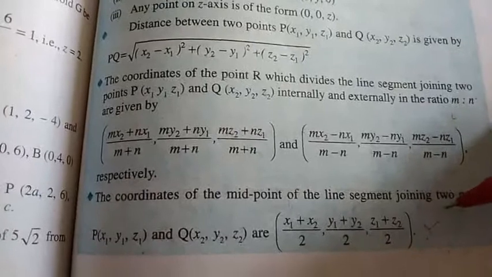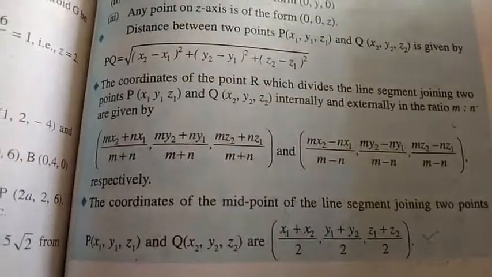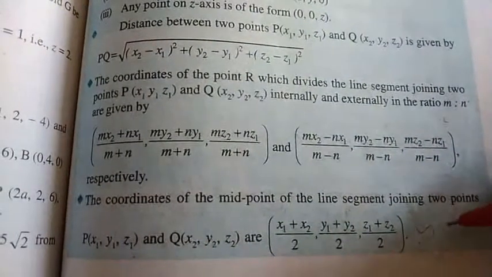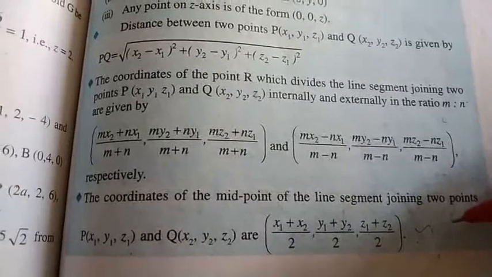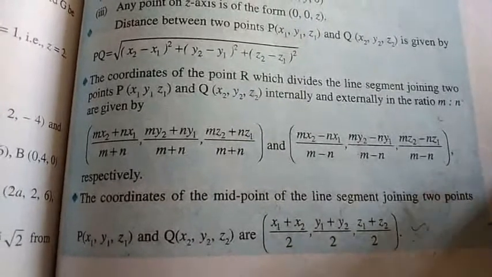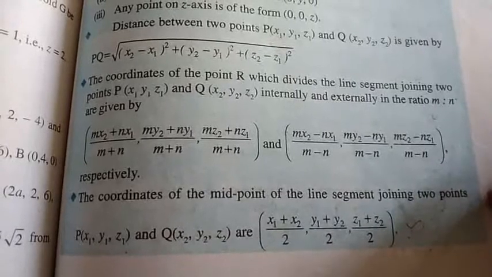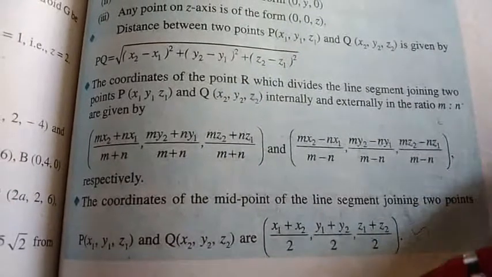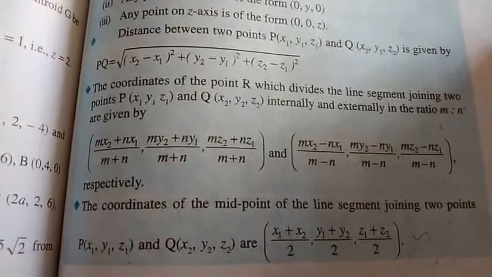I told you this for the parallelogram problem, right? So you can use this formula for any problem involving a midpoint. Suppose they ask you to find the length of the median in a triangle. Median means a line segment drawn from the vertex to the midpoint of the opposite side. So you can find the midpoint by using this formula, and then you can go with the distance formula, right?